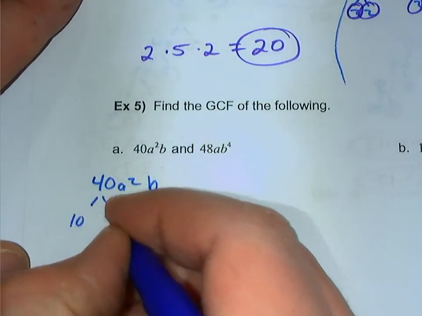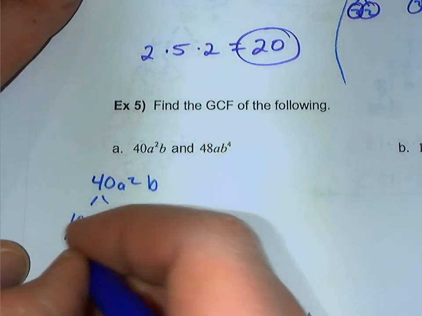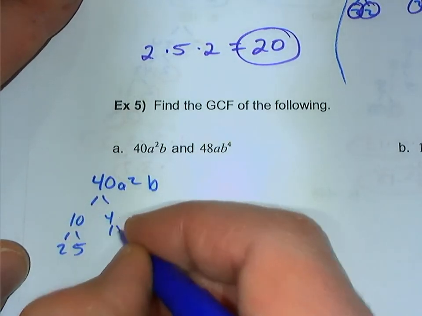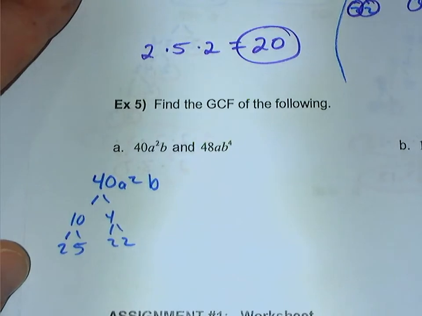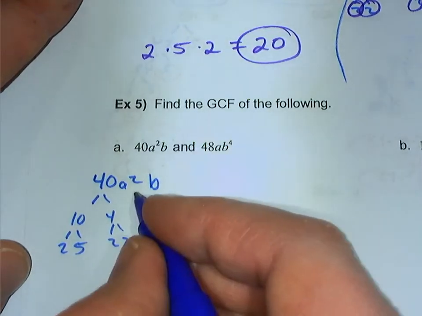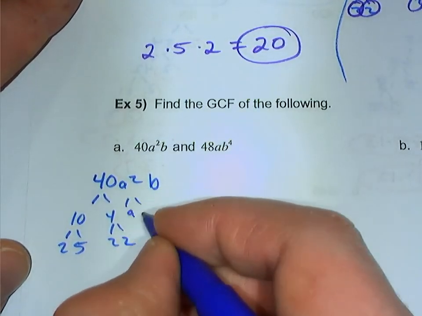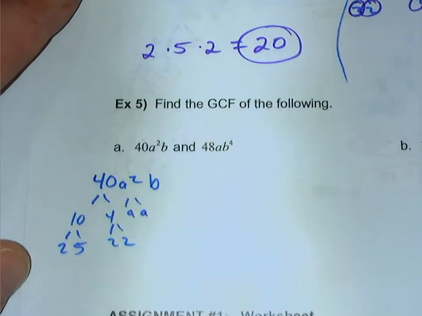10 and 4. We're going to do prime factorization. That's 2 and 5, 2 and 2. a² is a and a, and then b is b.